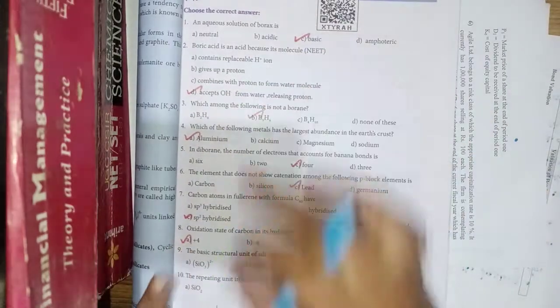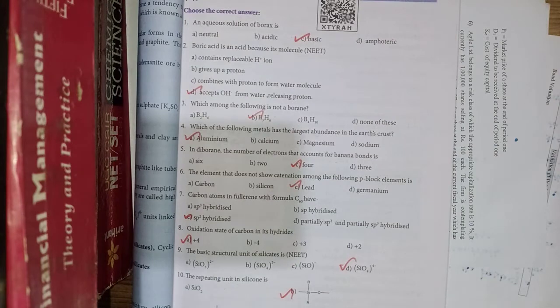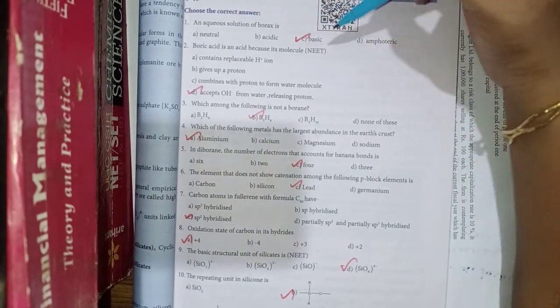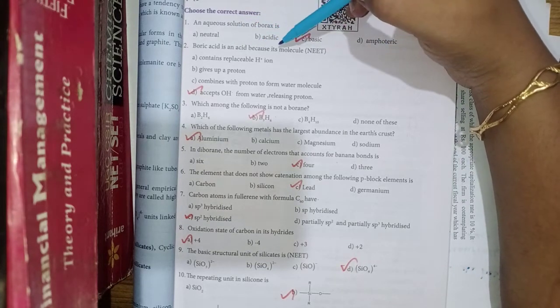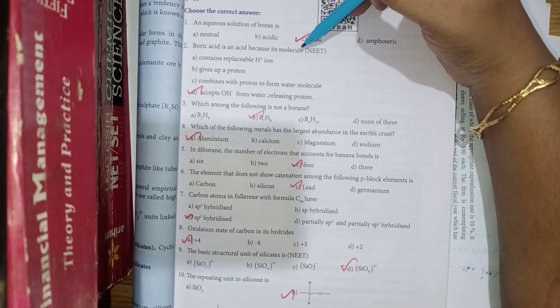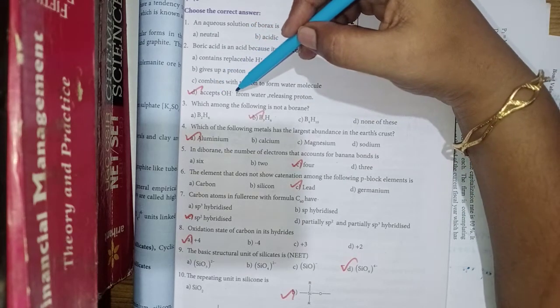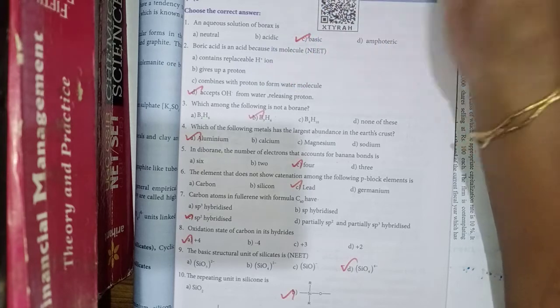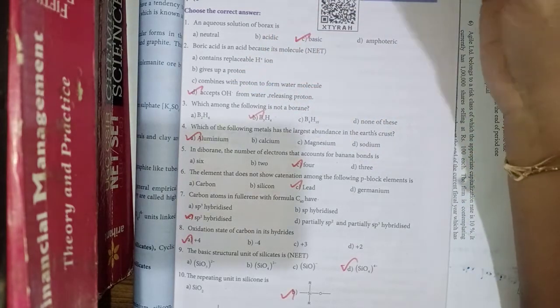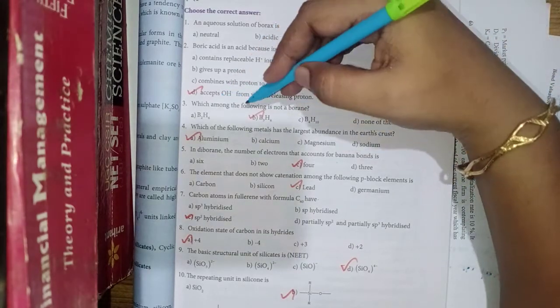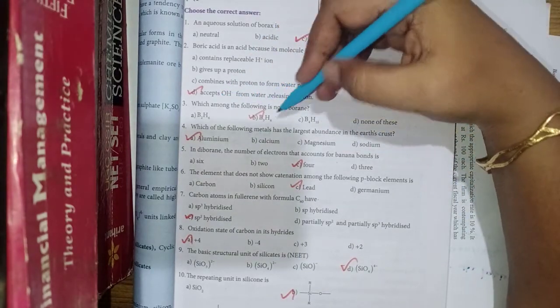Now see the evaluation part. In multiple choice, choose the correct answer. An aqueous solution of borax is basic. Boric acid is an acid because it accepts the OH minus from water and releases the proton, that is H plus. Which among the following is not a borane? B3H6 is not a borane.